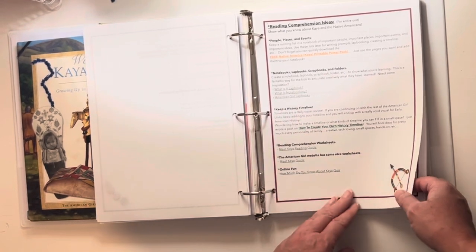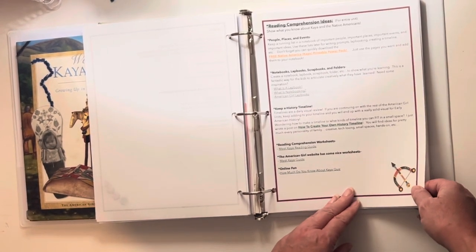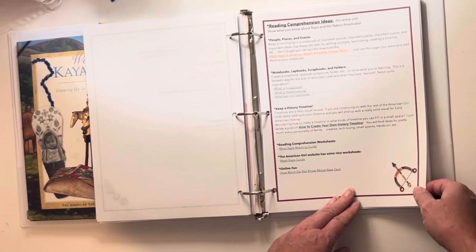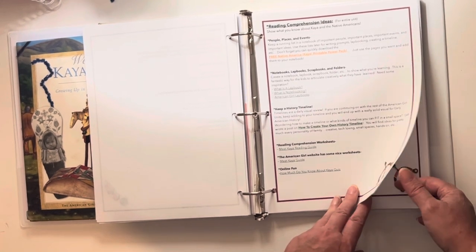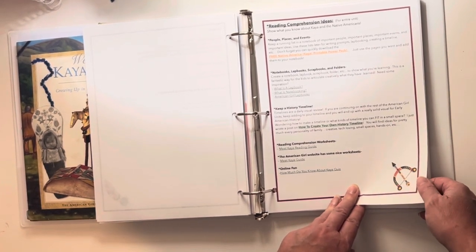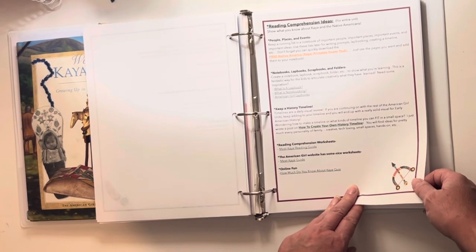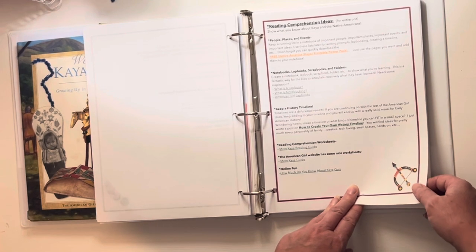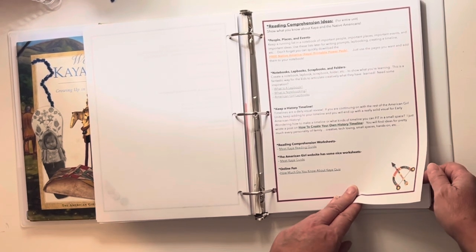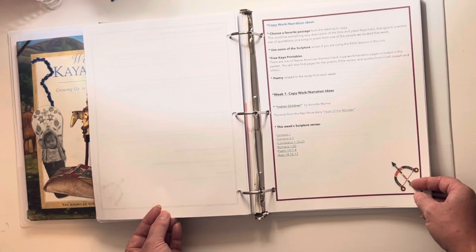So choose the ones that are highlighting some of the skills you want to work on in your family, or pick some things that your child really enjoys doing. There's creative writing, there's worksheets, there's working how to make a lap book or a notebook. So lots and lots of ideas.